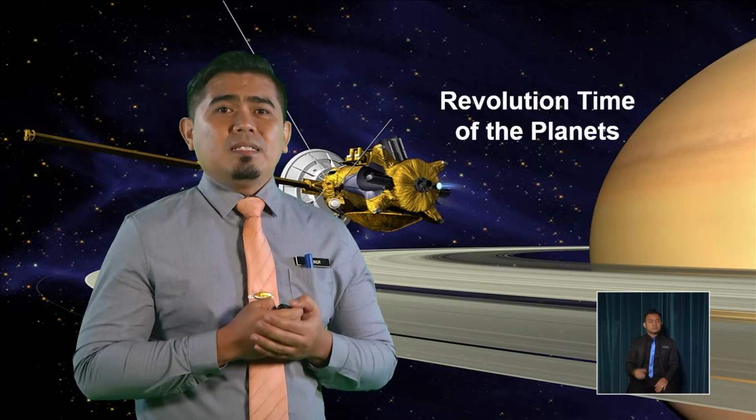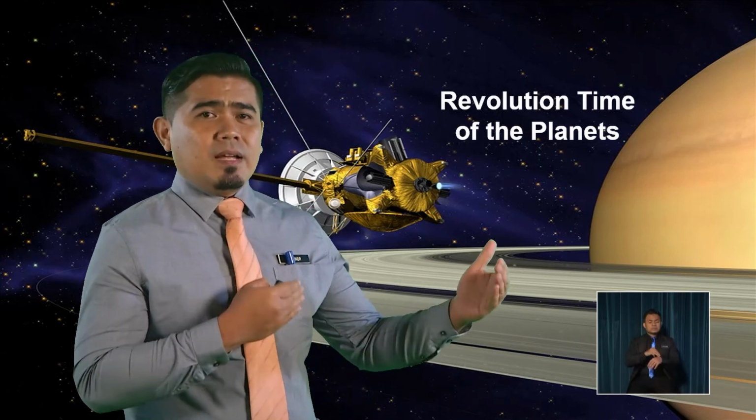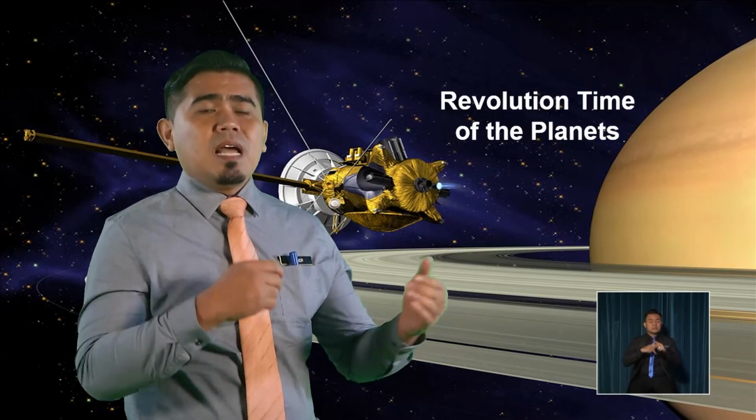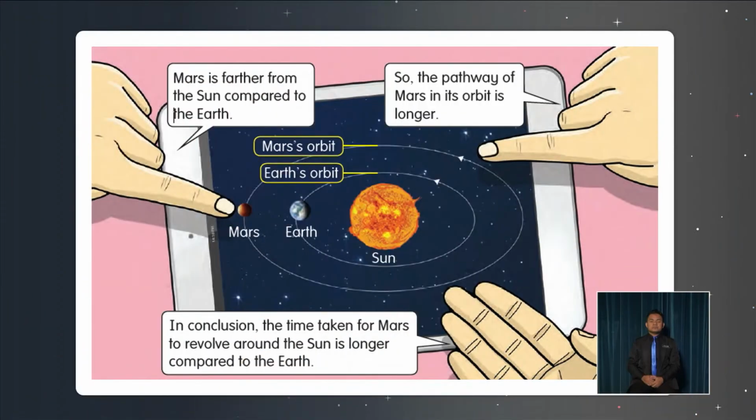We know that the time taken for each planet to revolve around the sun is different. Let us observe this picture. According to this picture, we can say that Mars is farther from the sun compared to Earth. So, the pathway of Mars in its orbit is longer. In conclusion, the time taken for Mars to revolve around the sun is longer compared to Earth.